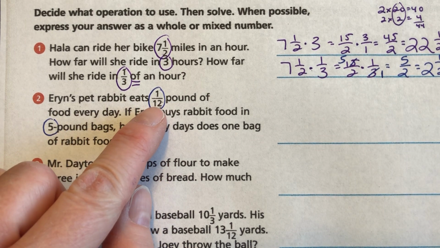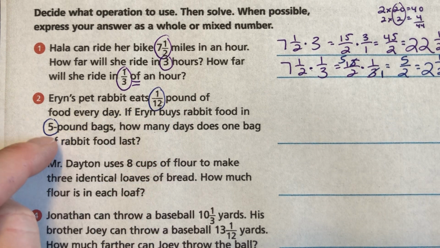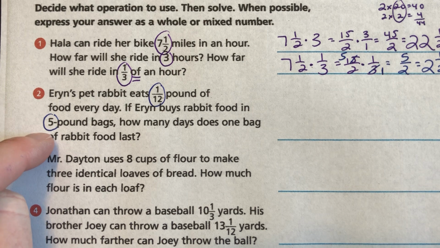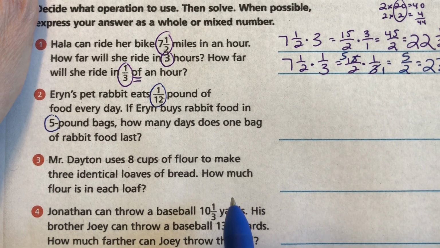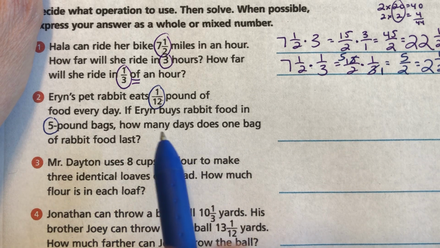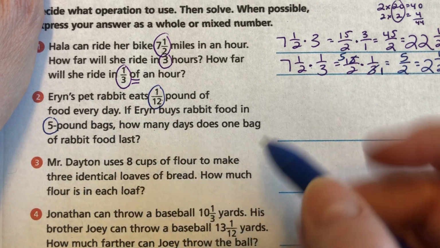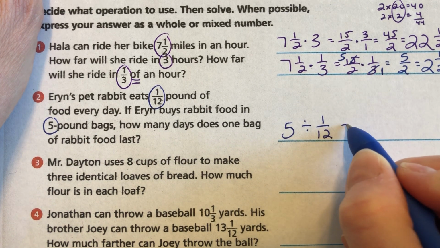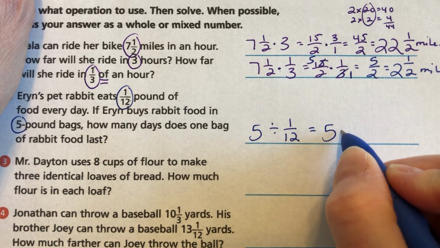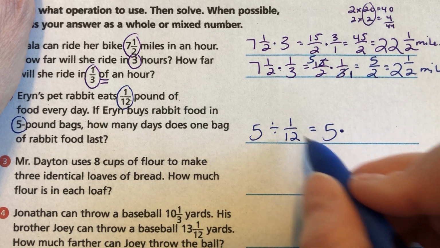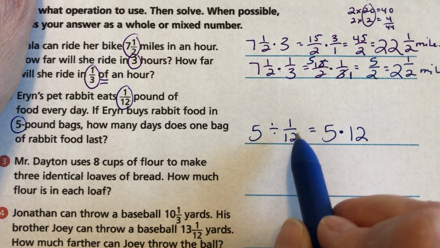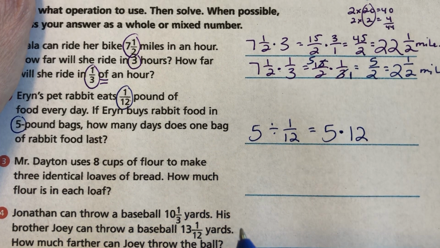Not just a one-time subtraction. I want to know how many times can I take 1/12 away from this 5? When you have repeated subtraction, remember that's the same as division. I want to know how many 1/12ths there are in the 5, right? So with division, order matters. You want to list what you start with first. And we don't start with a 1/12 of a pound, we start with this 5-pound bag. So you should be taking 5 divided by 1/12. And in order to solve that, I would multiply 5 by the inverse of this, which would be 12, because the reciprocal of 1/12 would be 12 over 1, and 12 is the same as 12 over 1.